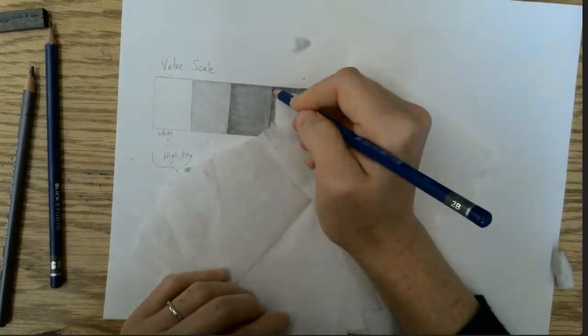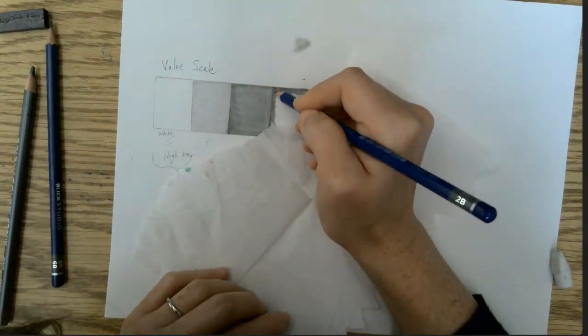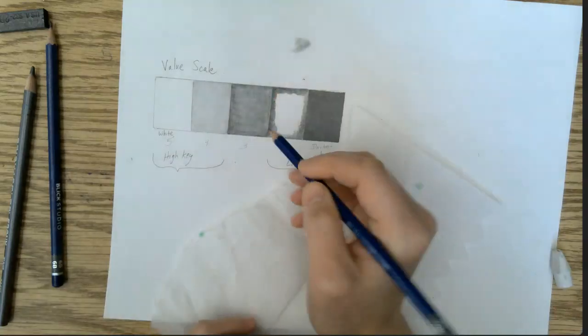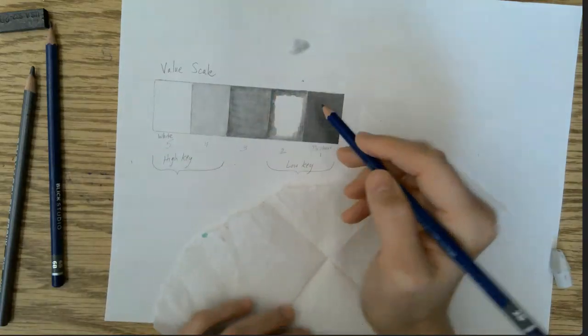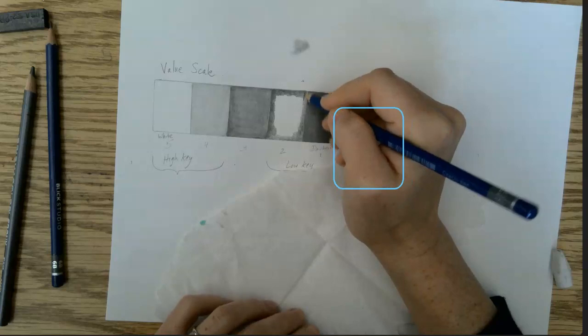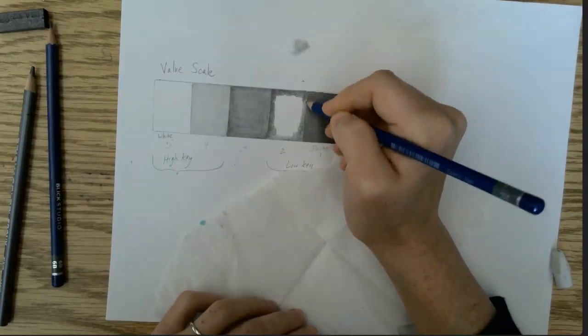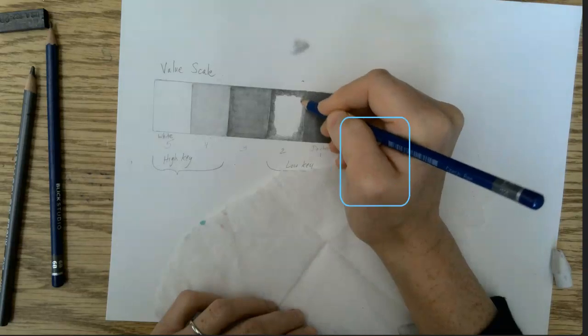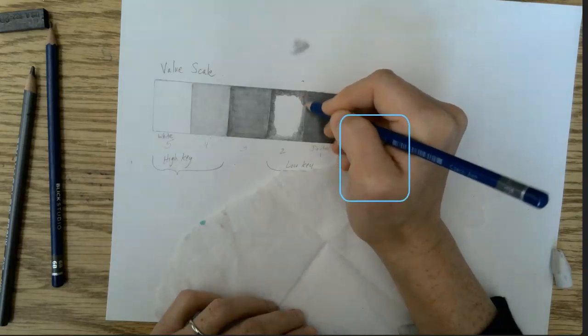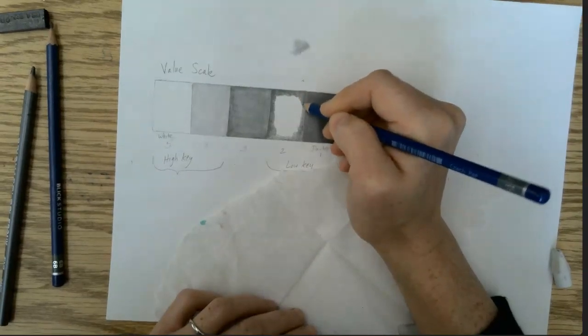Alright, so I'm touching up that corner, making sure that this is a little bit darker than my number 3, a little bit lighter than my number 2. So I am going over some of the areas that maybe were too light at first.